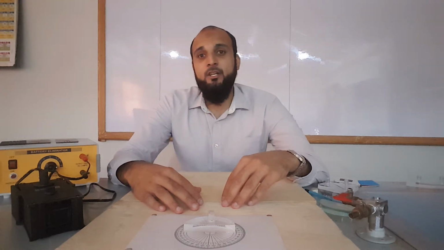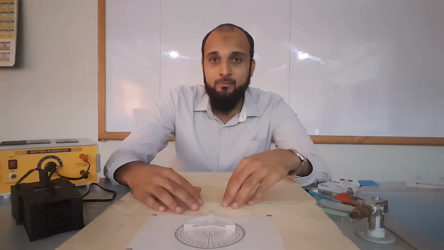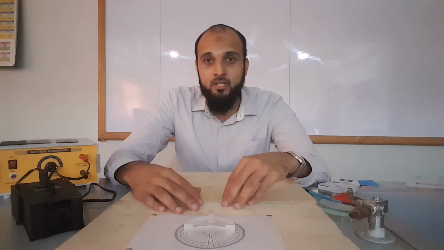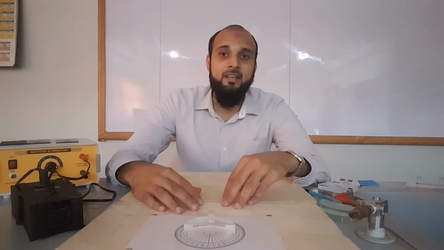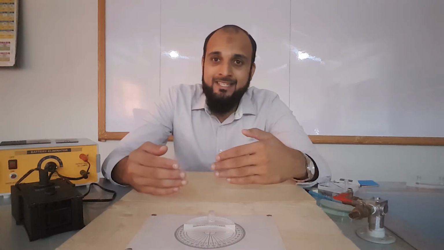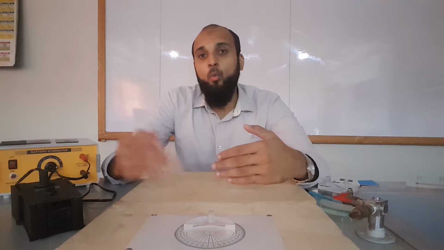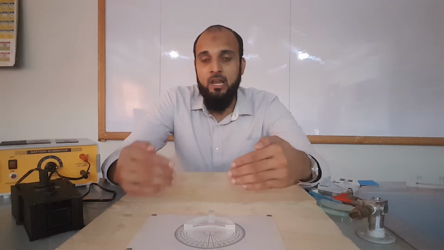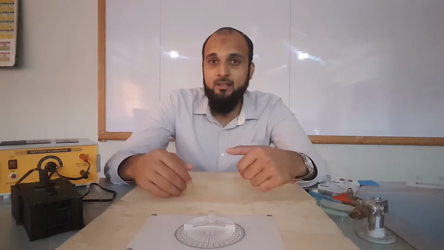And this only works when light travels from an optically denser medium such as glass or perspex or water into an optically less dense medium such as air. The reason is that when light travels from an optically denser medium to a less dense medium, it bends away from the normal. So this is the only scenario in which, as we increase the angle of incidence, the angle of refraction would go closer and closer to 90 degrees.